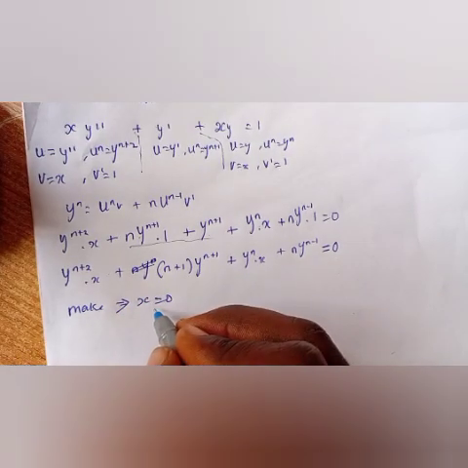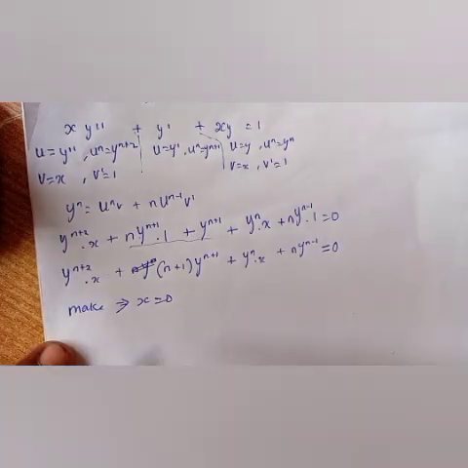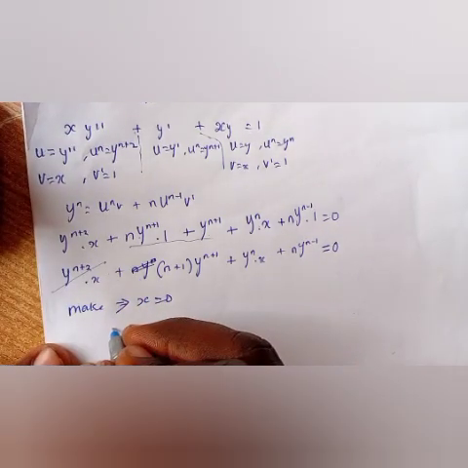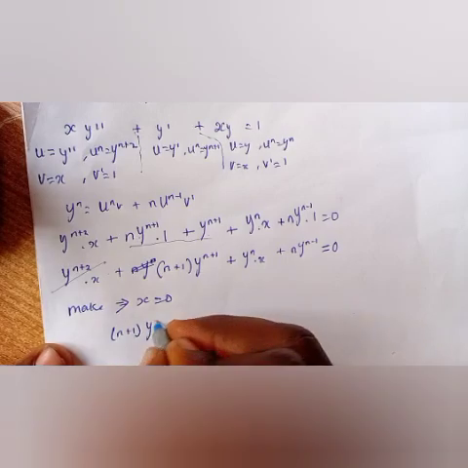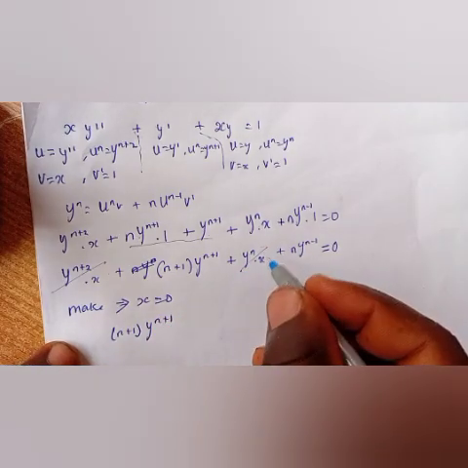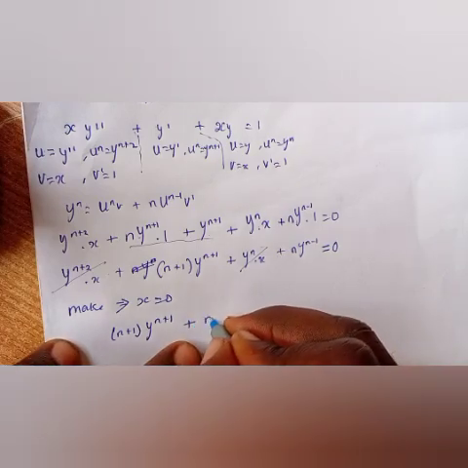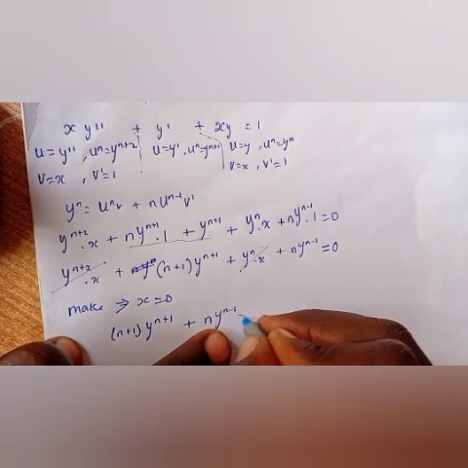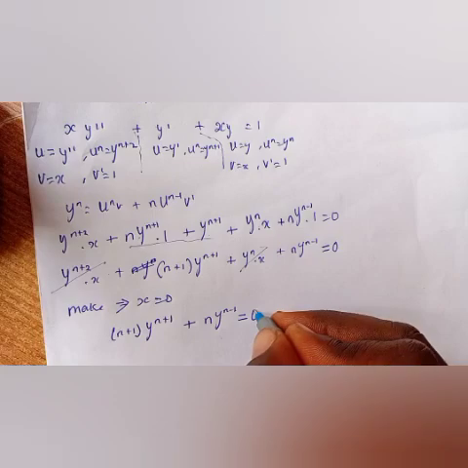Now the second step is to make x equals to 0. So I have to make x equals to 0. If I make my x equals 0, this one will be 0. So we have n plus 1, yn plus 1. This one is also 0. If I put 0 here, we now have n yn minus 1 equals to 0.